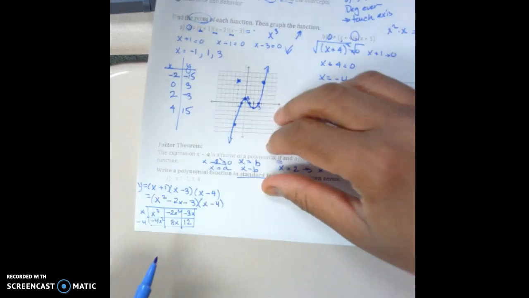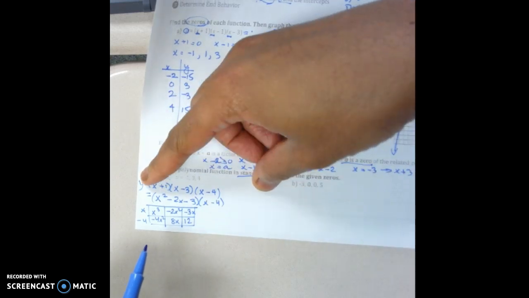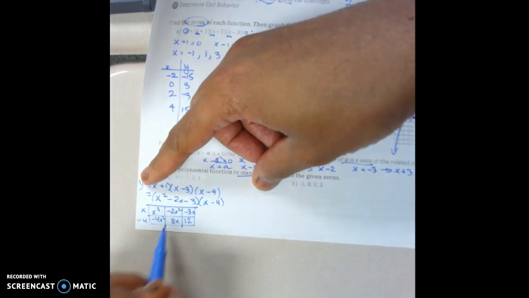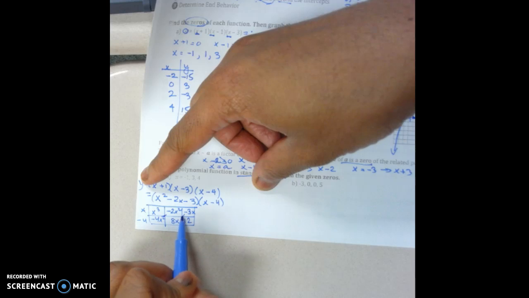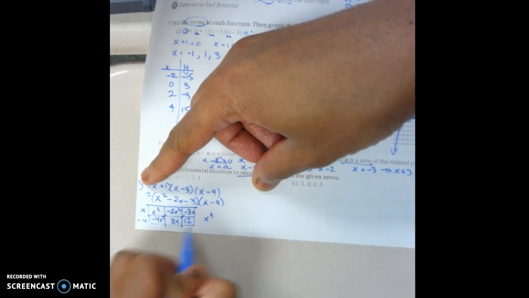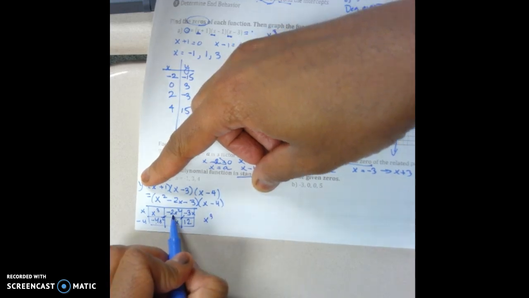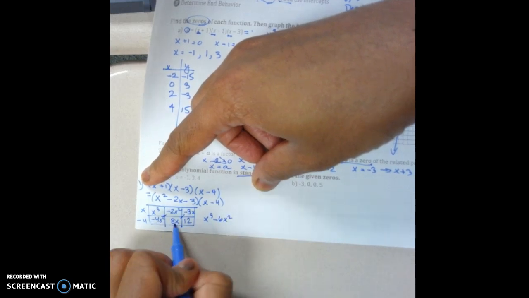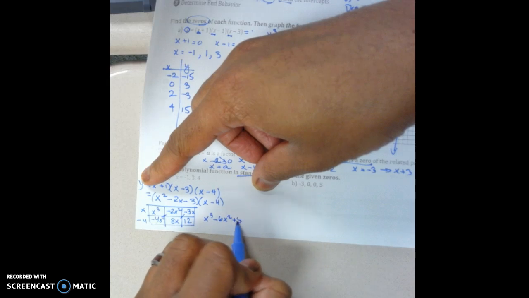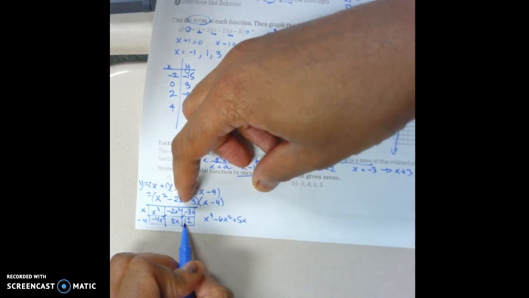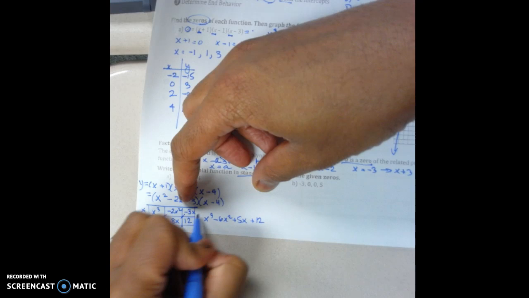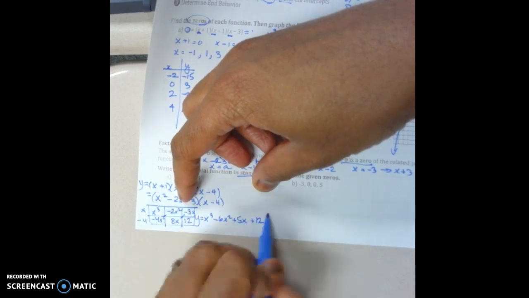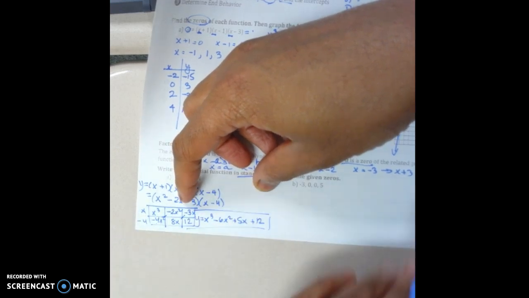What I like about this box is that my like terms are on my diagonals, right here and right here. So I'm going to have x cubed, and then negative 4x squared minus 2x squared is negative 6x squared. 8x minus 3x plus 5x, and then plus 12. All of this is equal to y, or you can also use f of x.